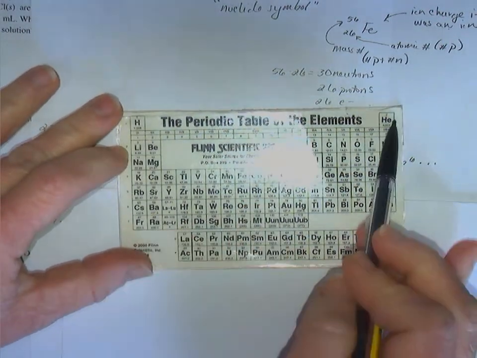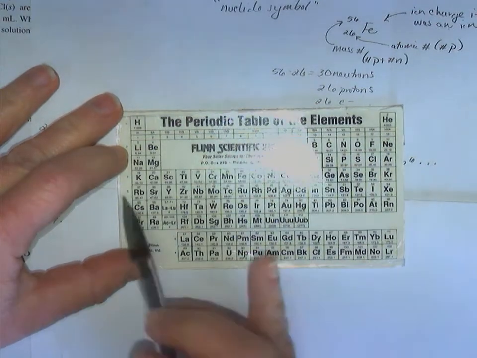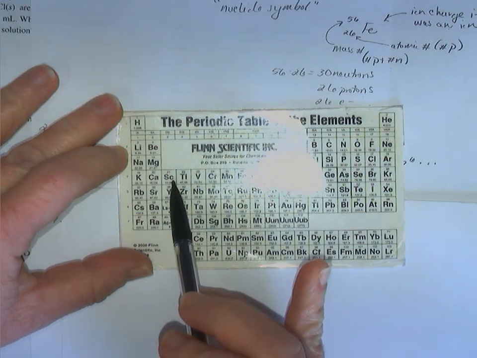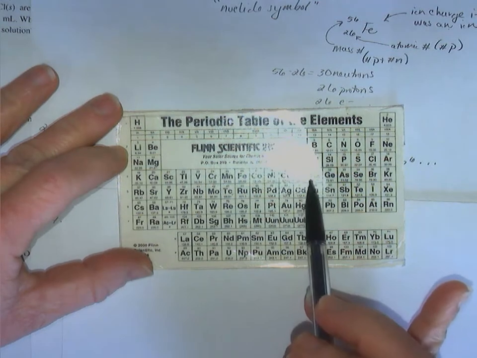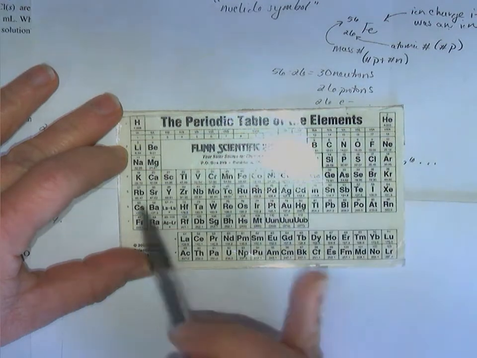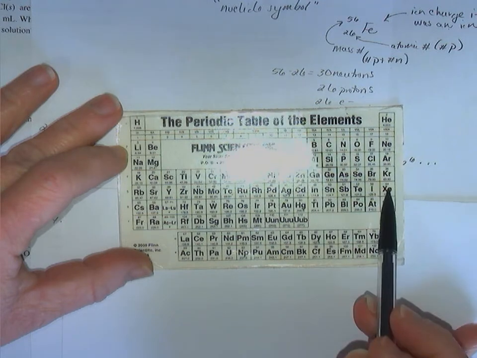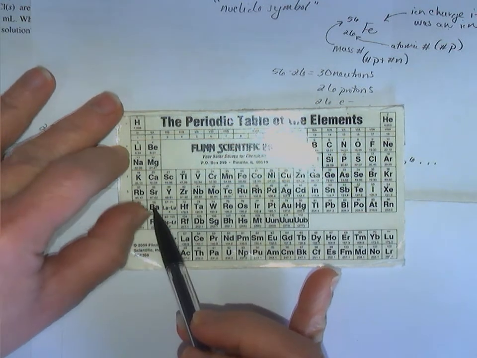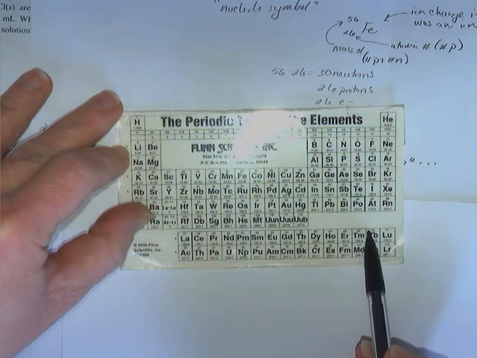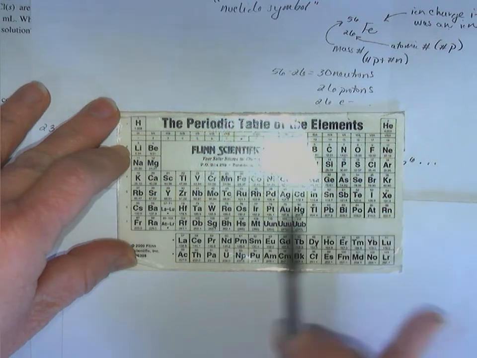So 1s, then 2s, 2p, 3s, 3p, 4s, 3d. Remember, D is the period number minus 1. Then we go back to the P block, same as the period number, 4p, 5s, 4d, 5p, 6s, then we get the F, 4f, it's the period number minus 2, back to D, 5d, 6p, and so on.